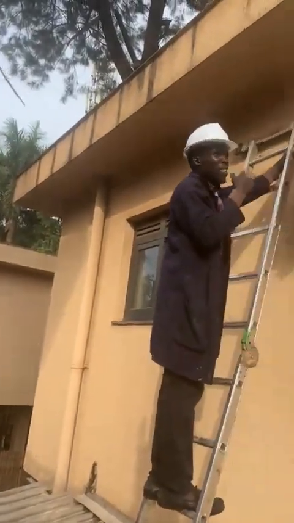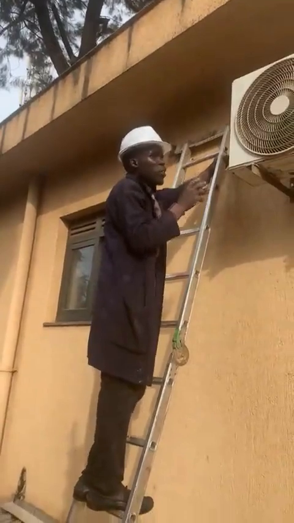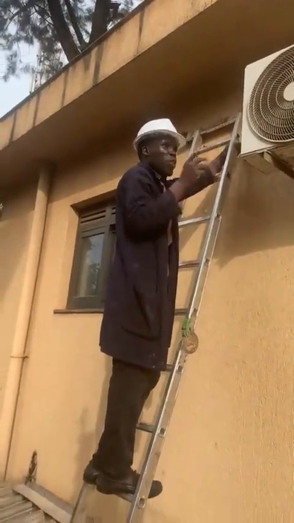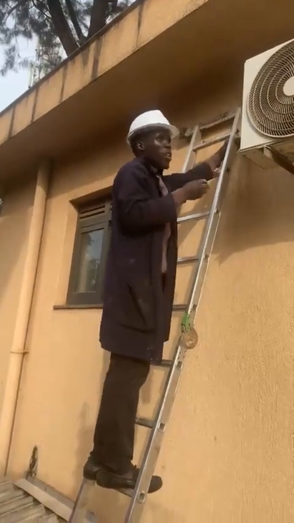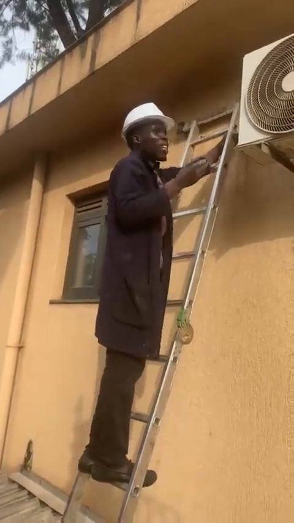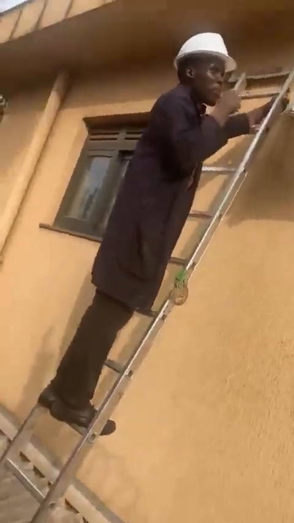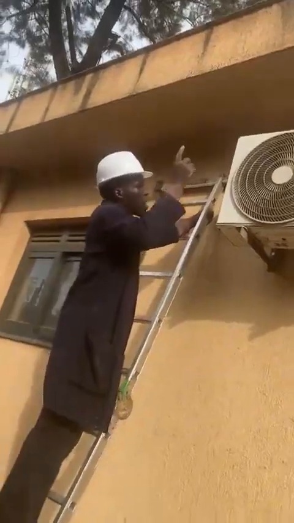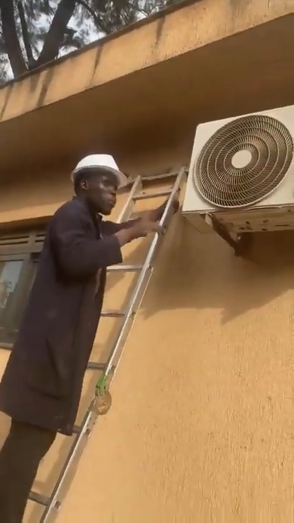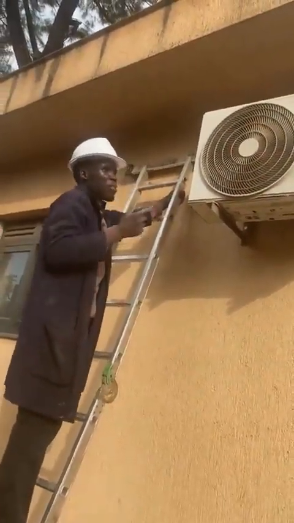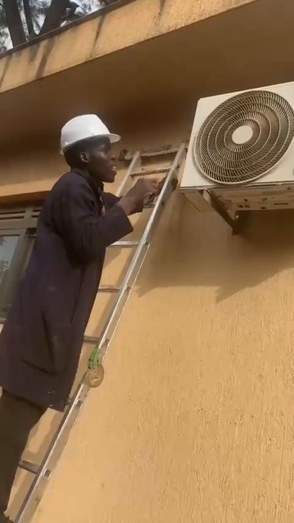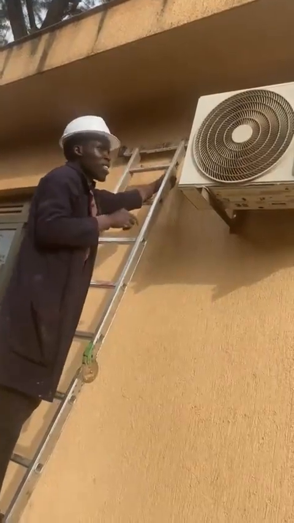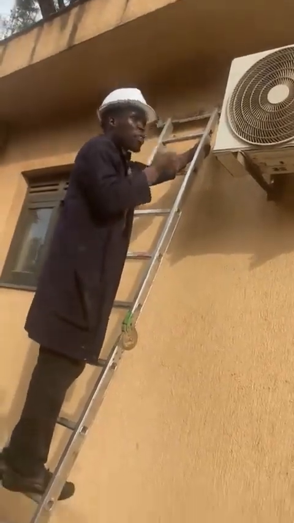Now, in most cases, air conditioning does two things. There is both heating and cooling. That is why it is called HVAC, heating, ventilation, and air conditioning. Here in Africa, the air conditioning system does only one thing, that is cooling, because of the geography we have in Africa. But in European countries, the air conditioning system does two things, that is heating and then cooling.